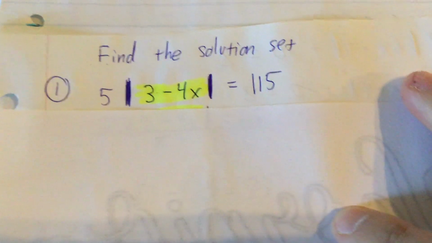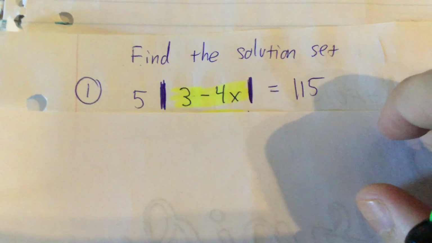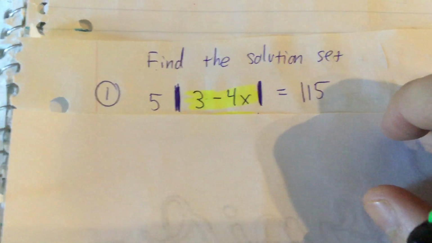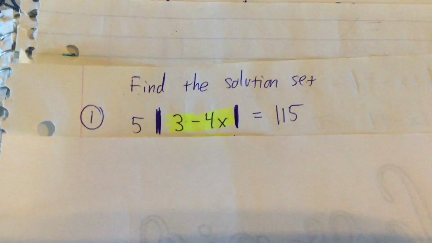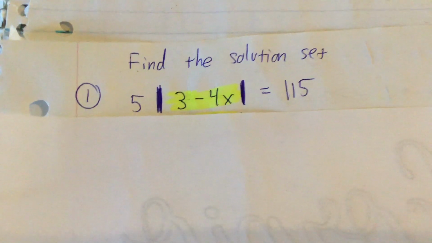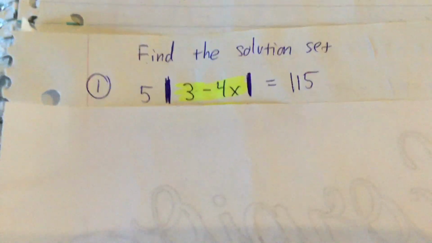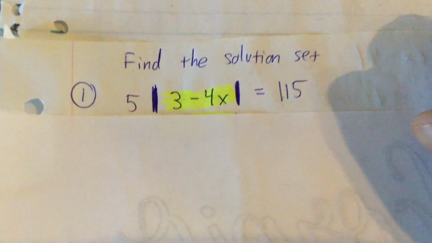Let's solve some absolute value equations. So first things first, we've got 5 times the absolute value of 3 minus 4x is equal to 115. Well, my first goal is to look at the absolute value bars and do algebra before I do my algebra. So I need to get the bars isolated first.